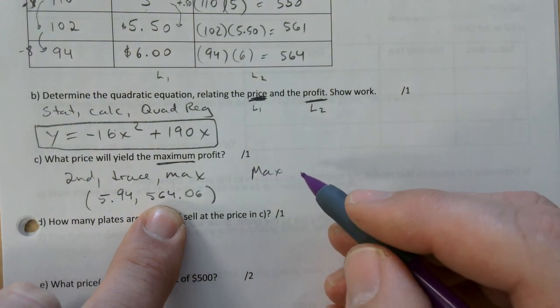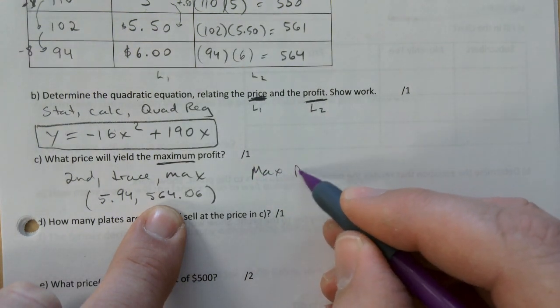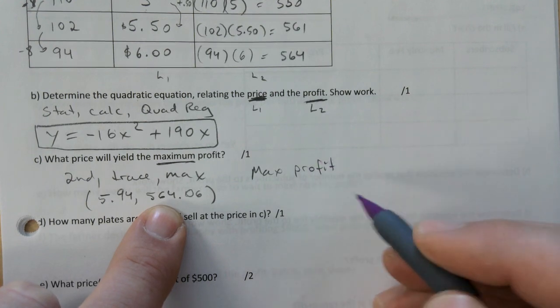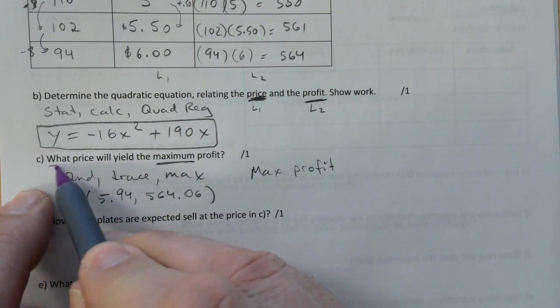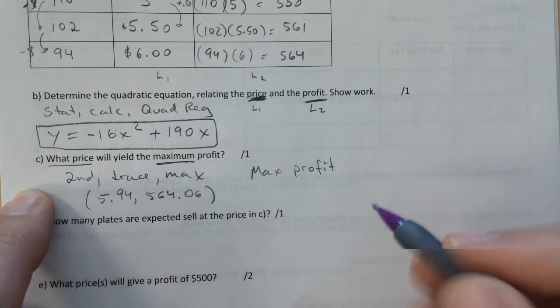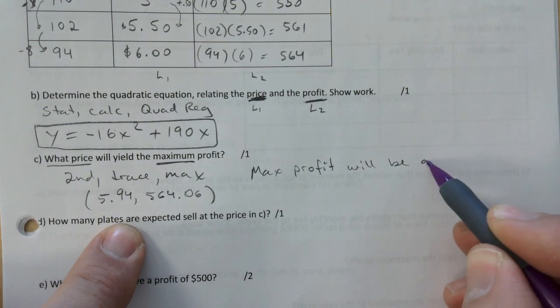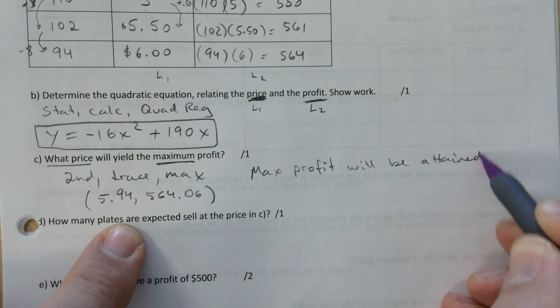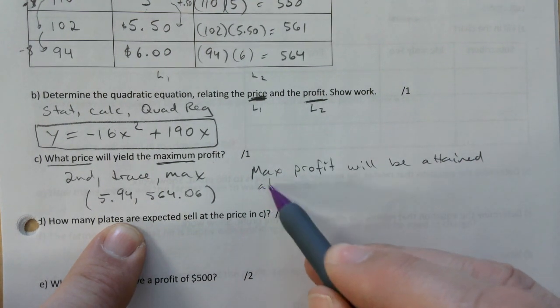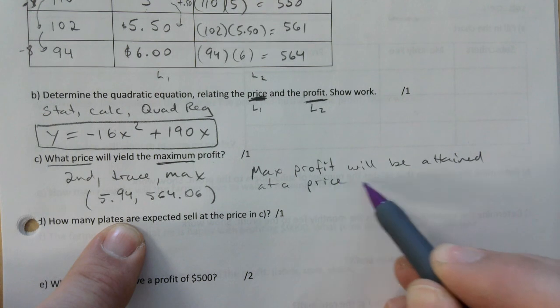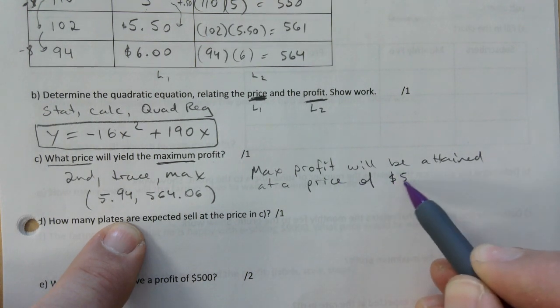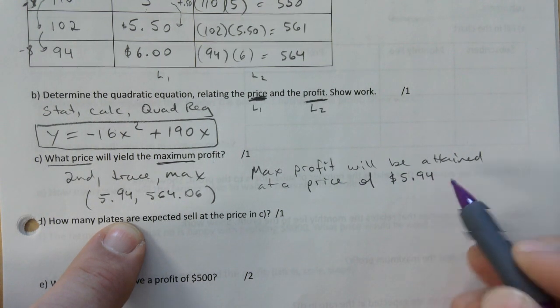Maximum profit. Let's answer the question. What price will max profit be attained at? At a price of $5.94 per plate.